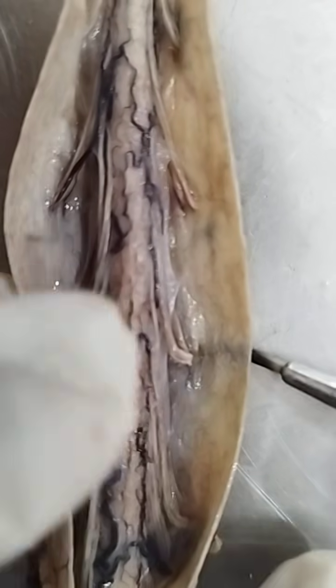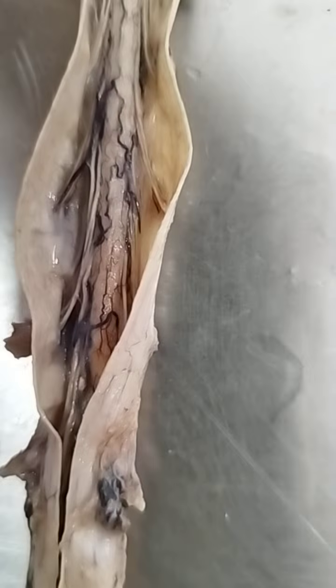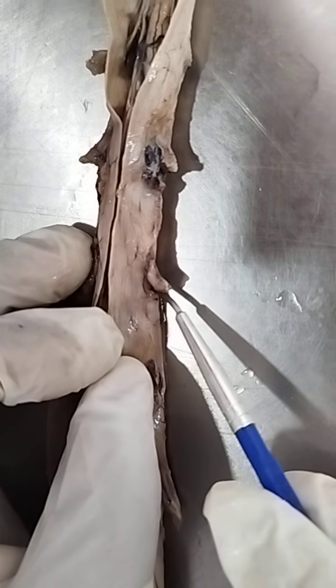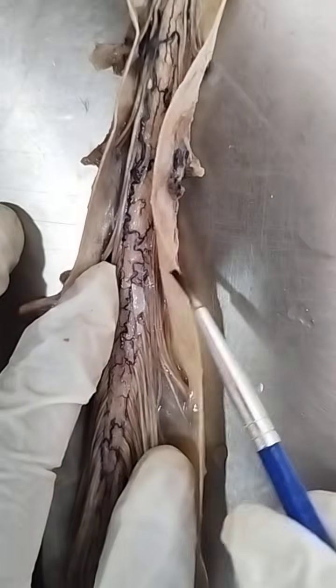So after piercing this, we can identify the spinal nerves outside. This is a spinal nerve. It is passing through the intervertebral foramen.